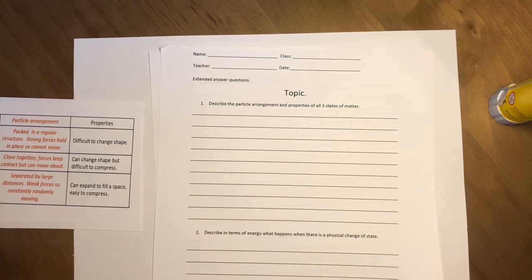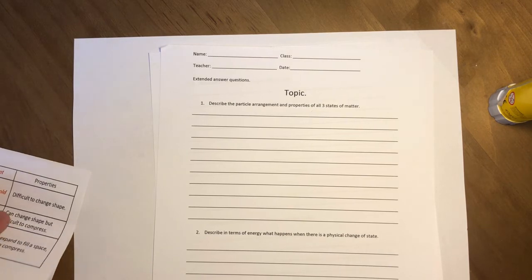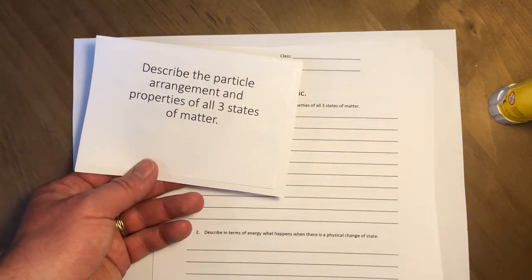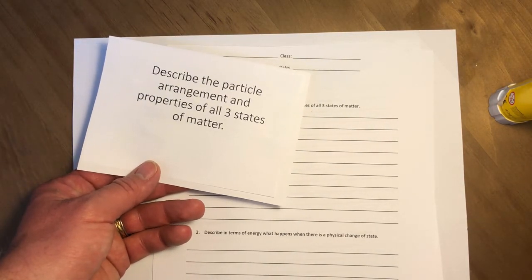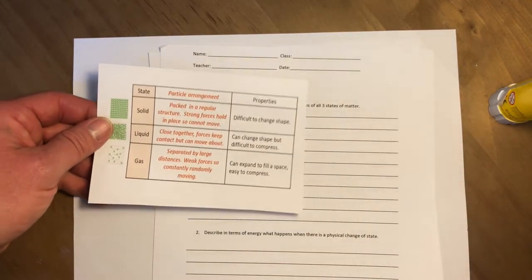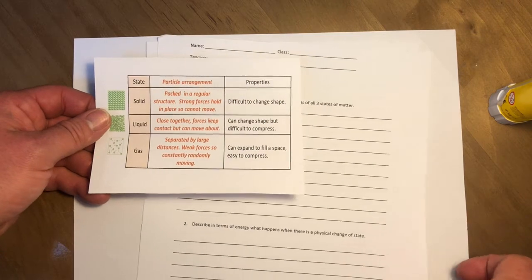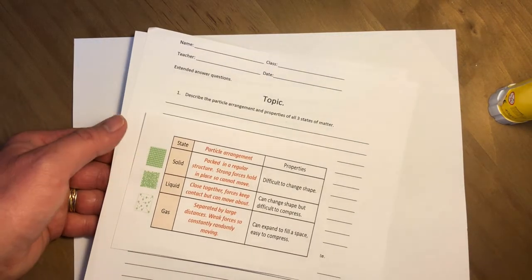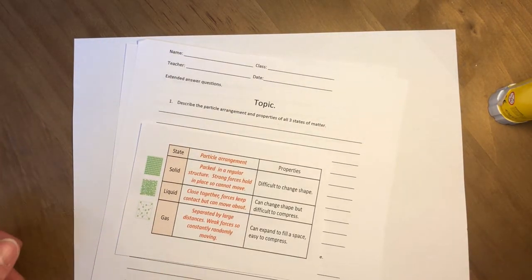if you were in my class, I would say to you in class, describe the particle arrangement and properties of all three states of matter. I would expect you to verbally tell me all of that. Now, that is the first unit, or the first topic. For year 7, the second topic is cells, and the third topic is forces. Exactly the same process applies to each one of those.